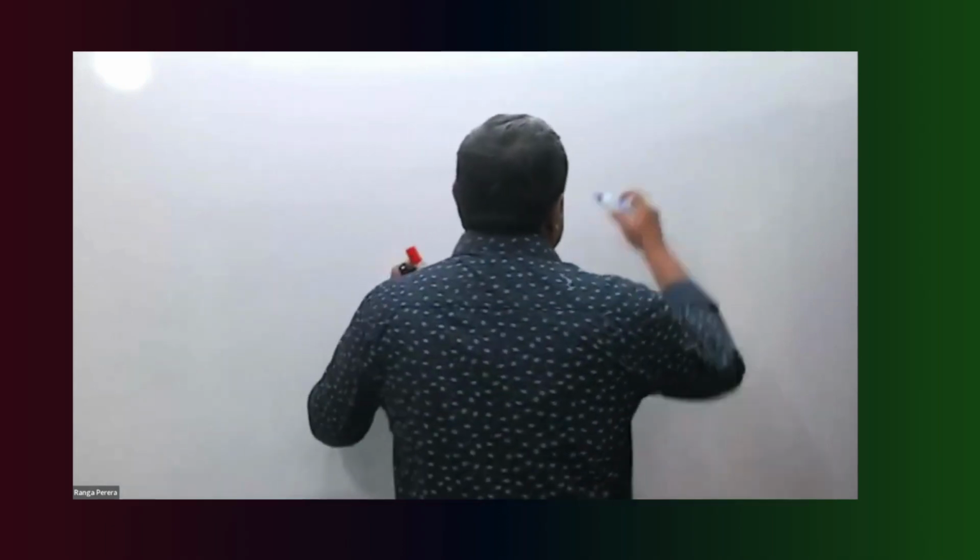If that is an abnormal adjustment, where would be the final image? Where is the final location of the image? It is at infinity. Look at here.